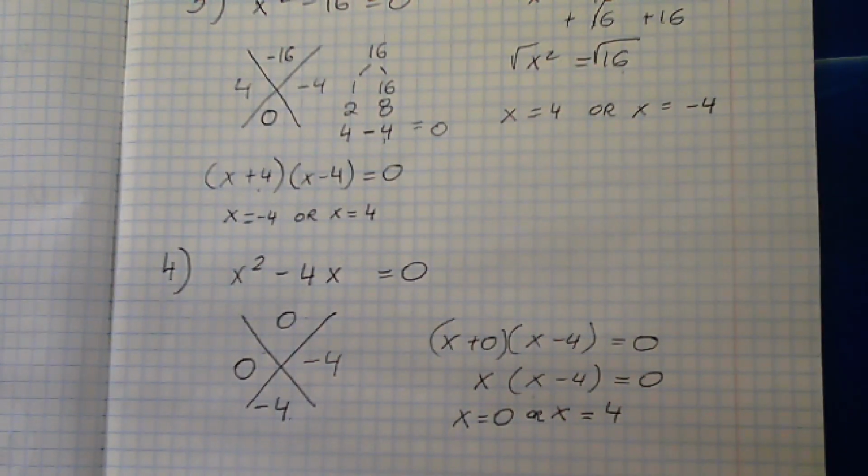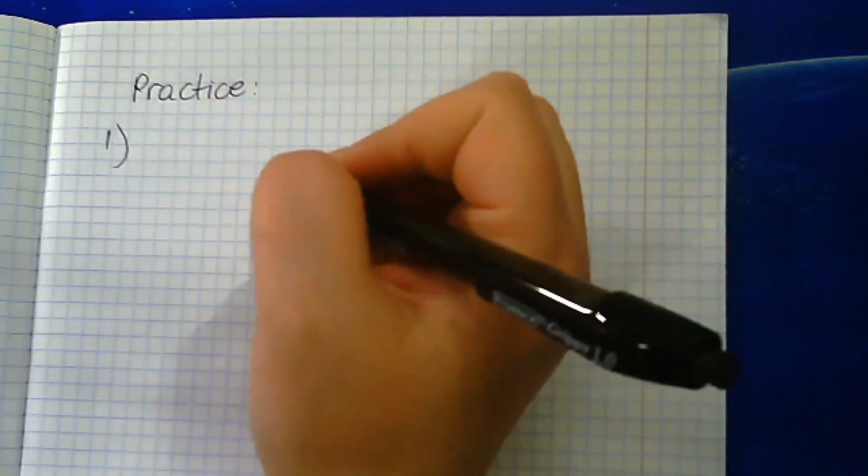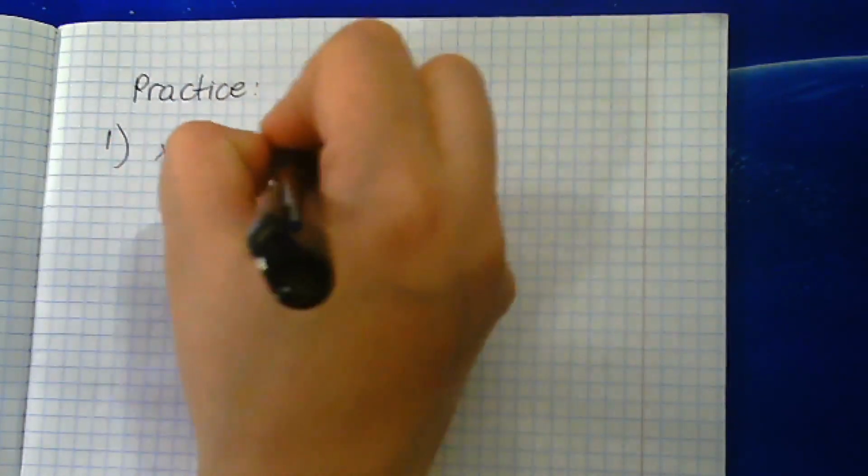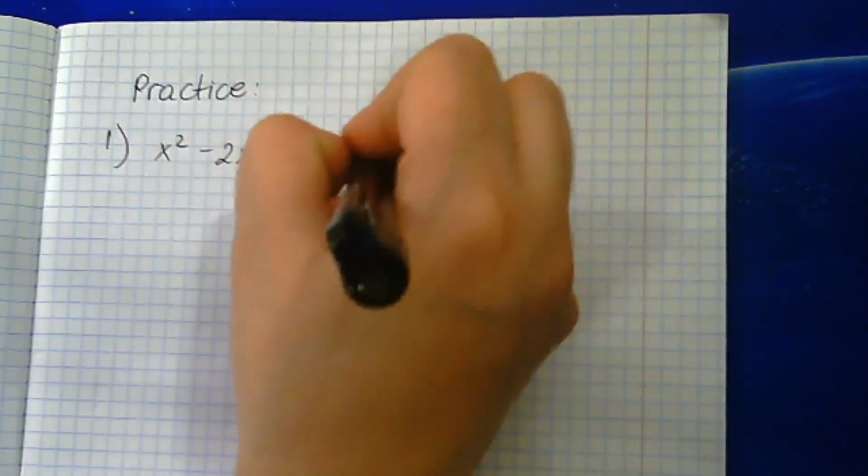Okay, I'm going to post 3 problems for you on the next page, and I want you to stop the video and take a piece of paper and try to solve them. You can always go back to the video and look at how we solved specific examples, but try to do it yourself, and then when you solve it, check your answers. So here we go. Practice number 1: x squared minus 2x minus 35 equals 0.